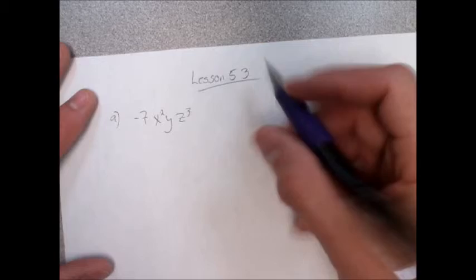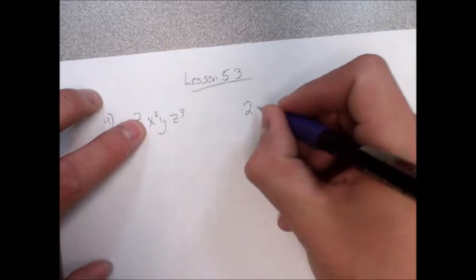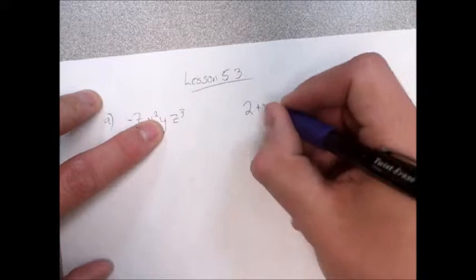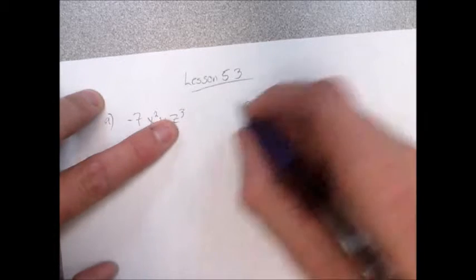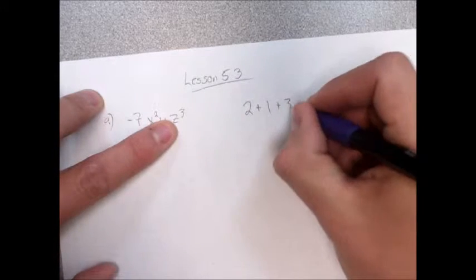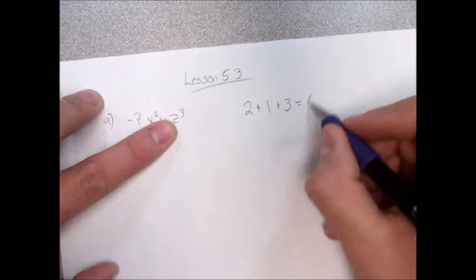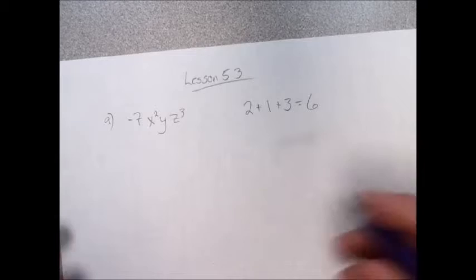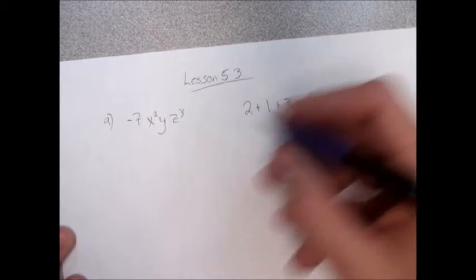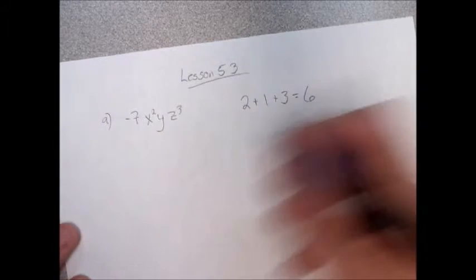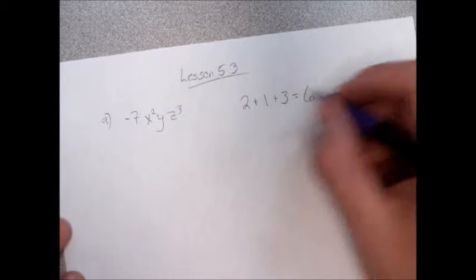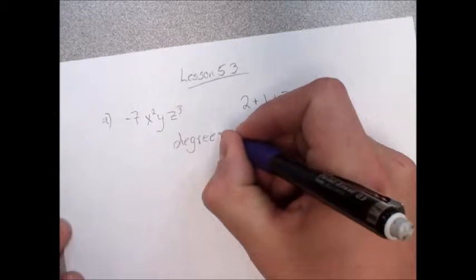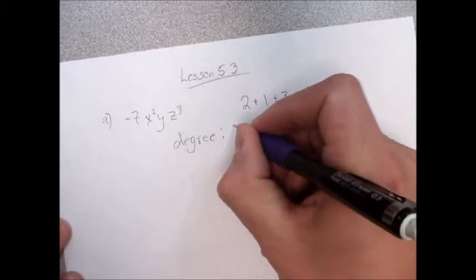So here, I have an exponent of 2, I have an exponent of 1. If there's nothing there, remember it's a 1. So plus 1, plus z has an exponent of 3, so I just add these together. The value of this monomial in degrees is 6. So the degree of this monomial is 6. And I will accept your answers in this form. Degree 6.